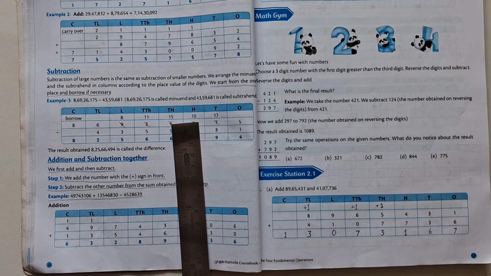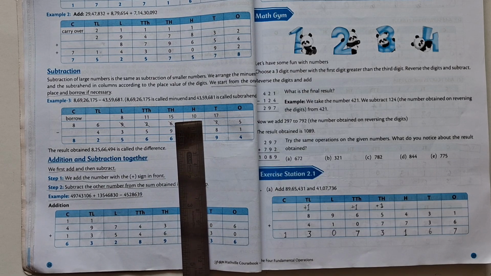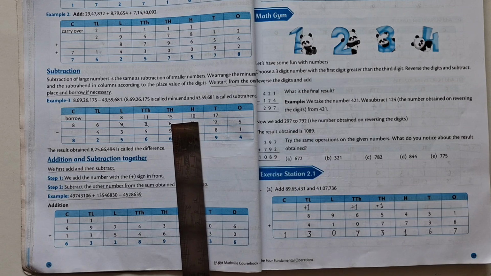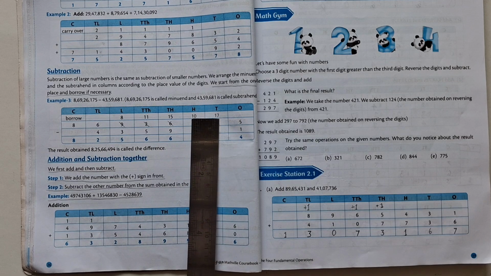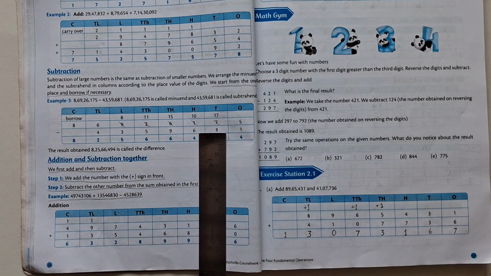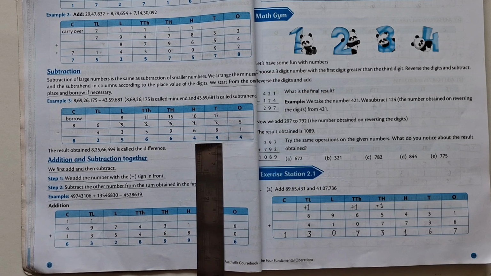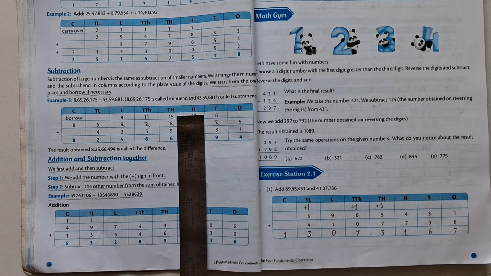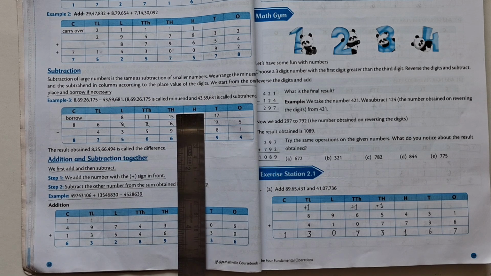Then 6 became 5 and 0 became 10. Then 10 minus 6 is 4. And in the thousands place, 6 became 5.